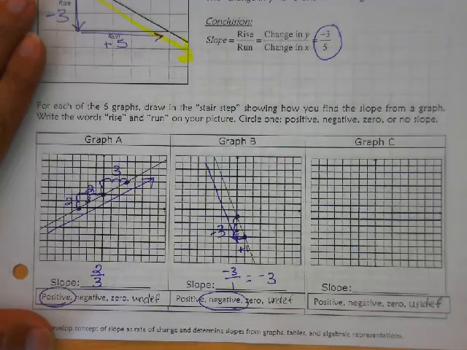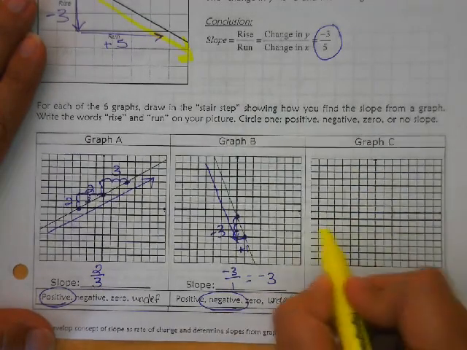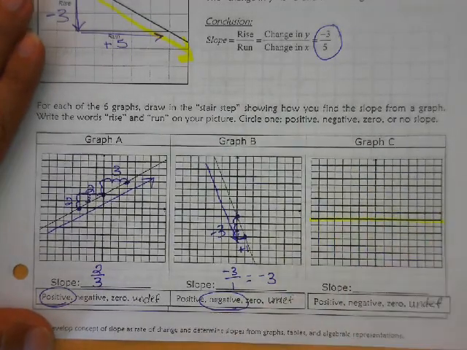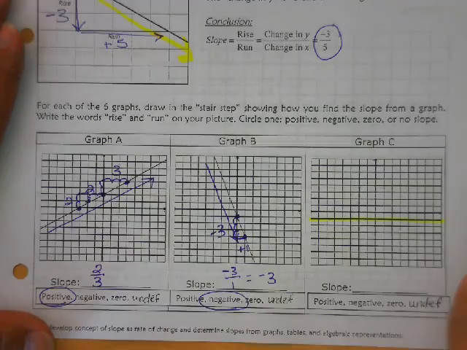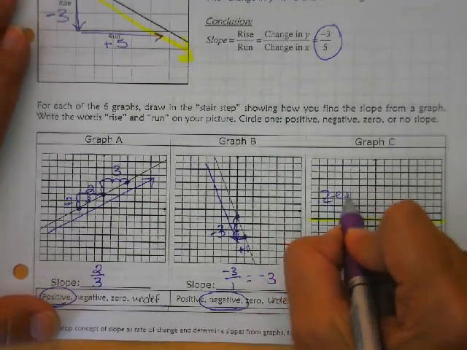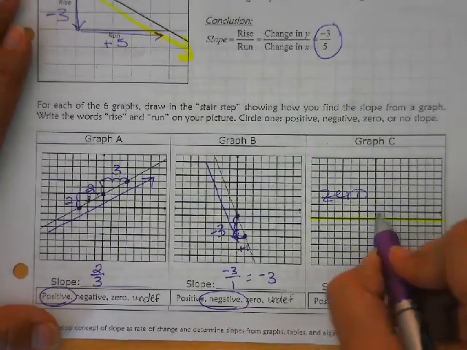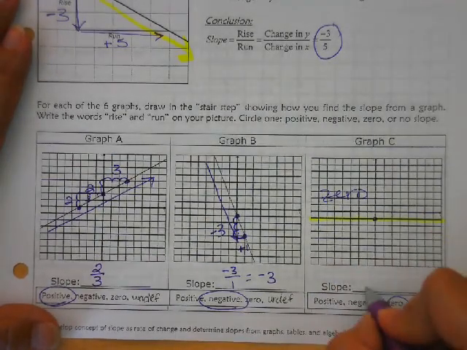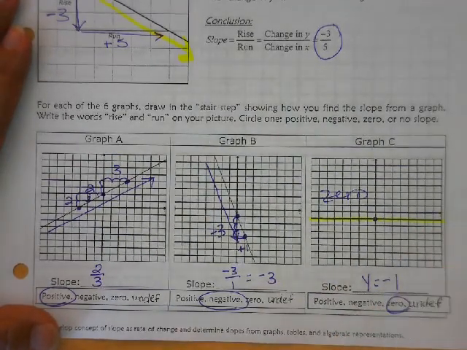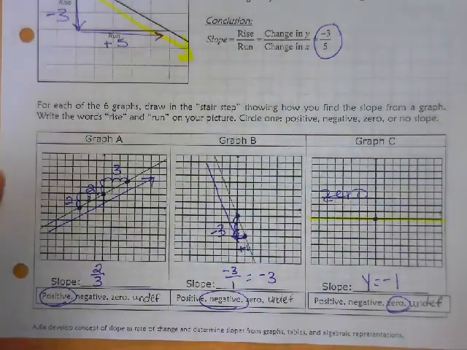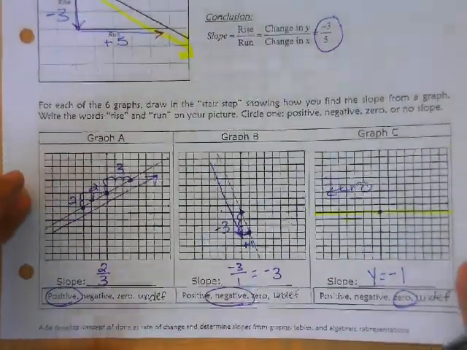Now this one is here. This is a horizontal line. Ski Bird has 0 fun when he is cross-country skiing, and I am crossing the y-axis at negative 1. That is how you calculate slope on a graph. It is very, very simple.